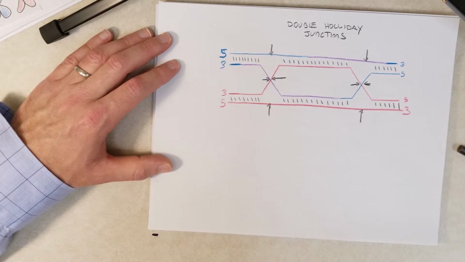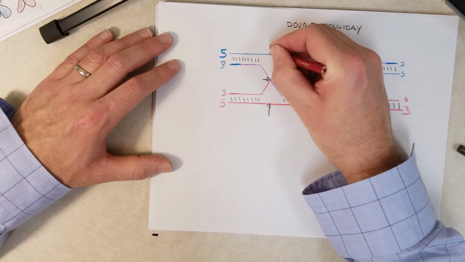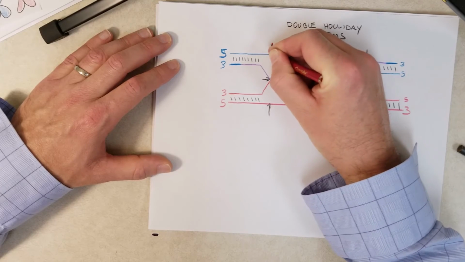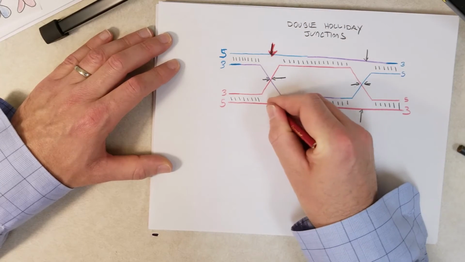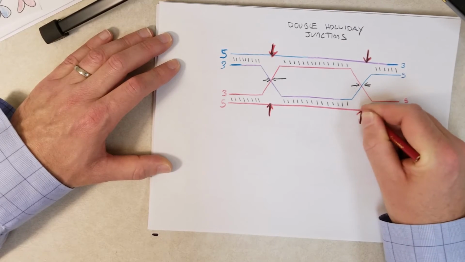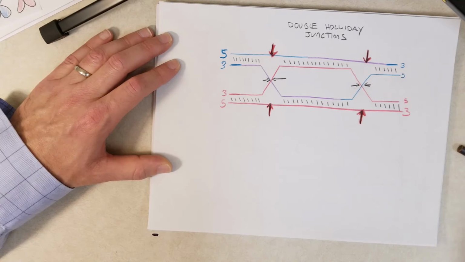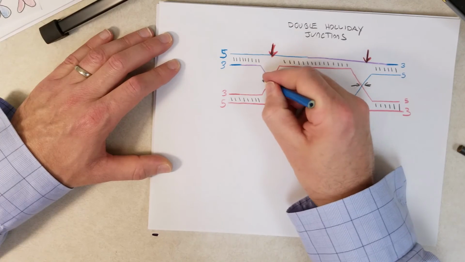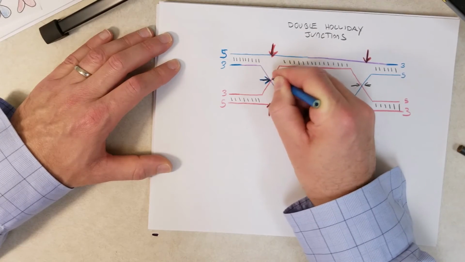You know what? The easiest way for me to do this is to put these in red. I'm going to put these guys in red right here. I think this is like I have it diagrammed in the notes. So these arrows are red, and these are blue.